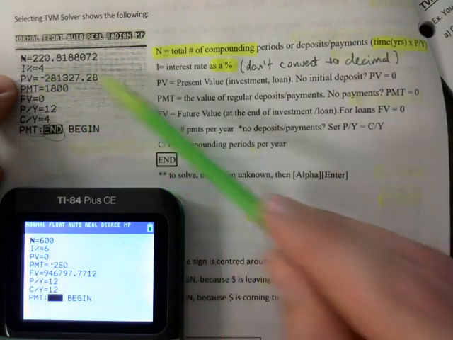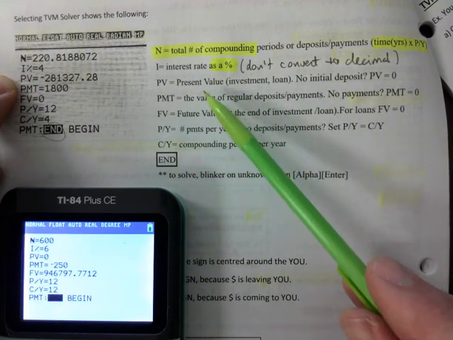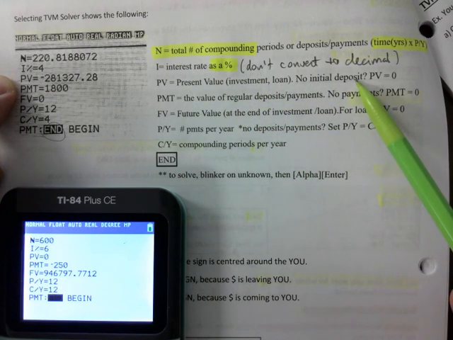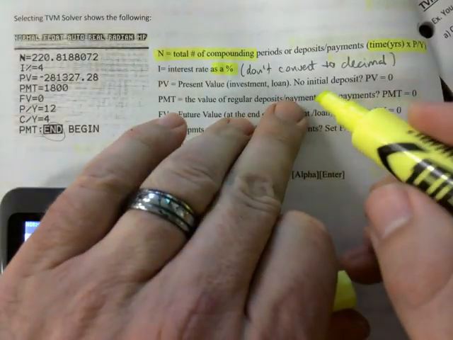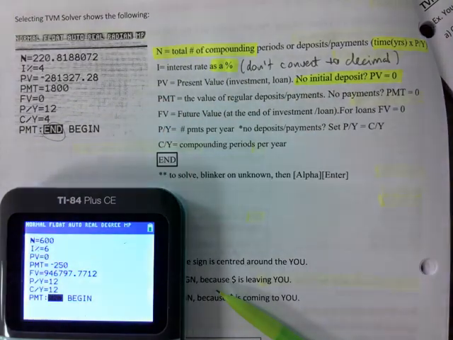PV is your present value. If there's no initial deposit, PV is equal to 0. That's probably worth highlighting. If they say you don't put a big sum in at the beginning, it's 0.